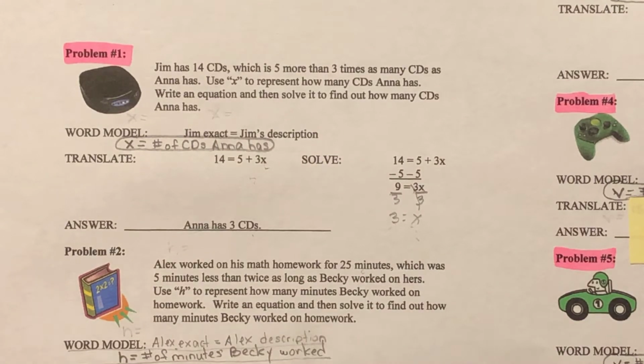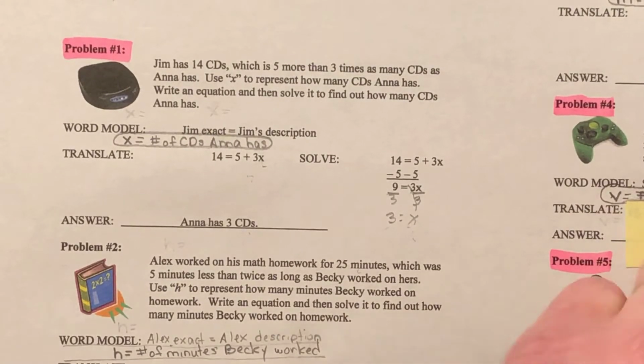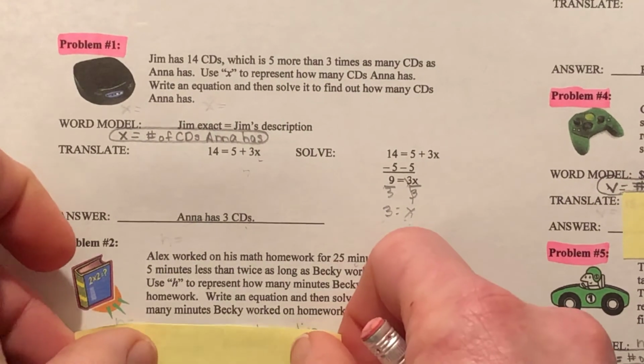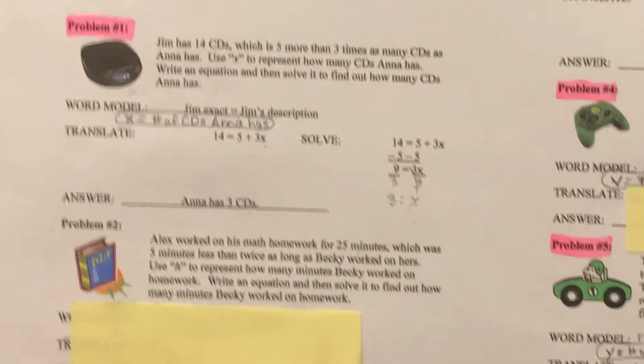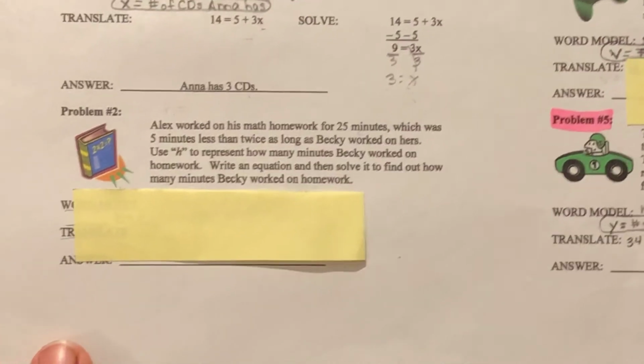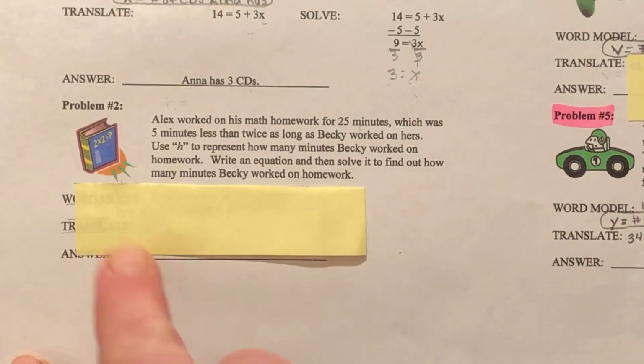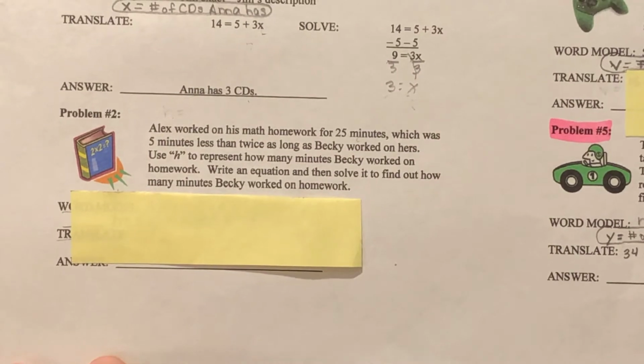All right, let's look down at problem number 2. This is one you'll do by yourself. Don't worry, we'll go through a whole lot more examples before you're stuck doing this on your own. But I've done 2 parts of it already for you, and you'll just have to do the translation and solve it.